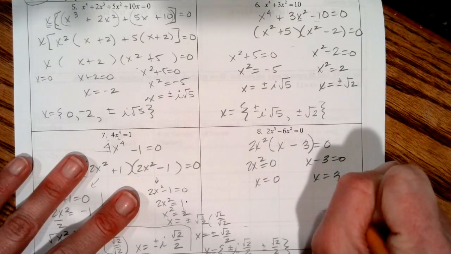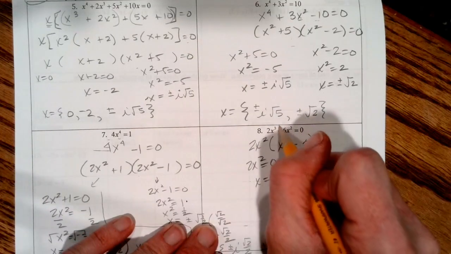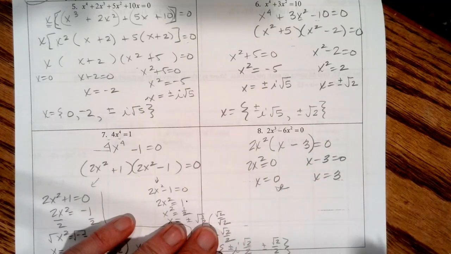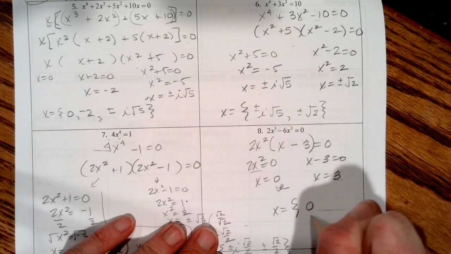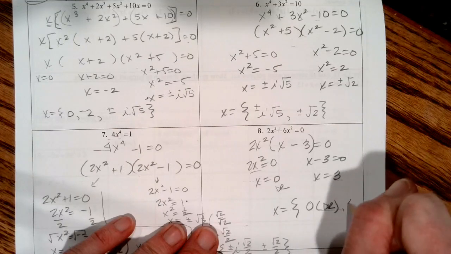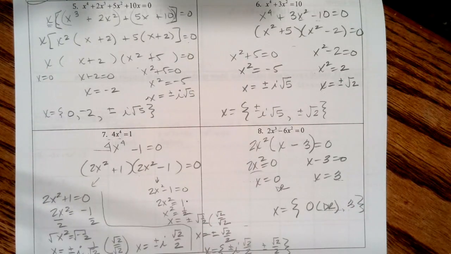X is equal to positive 3. So this one's interesting. I had 3 roots to begin with, which means that 0 is a double root. Here it is. We don't have plus or minus 0, but I know that 0 is a double root, and 3. All right, that's page 1. We'll take this bit by bit.